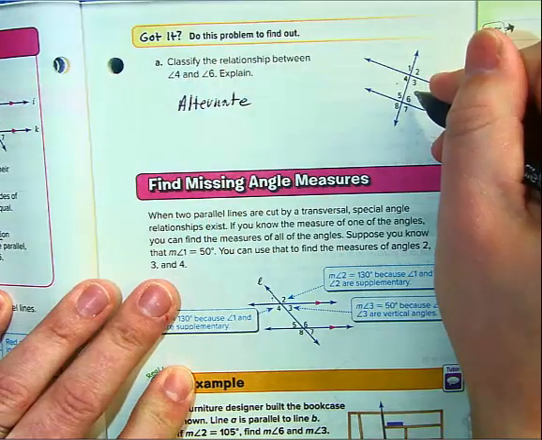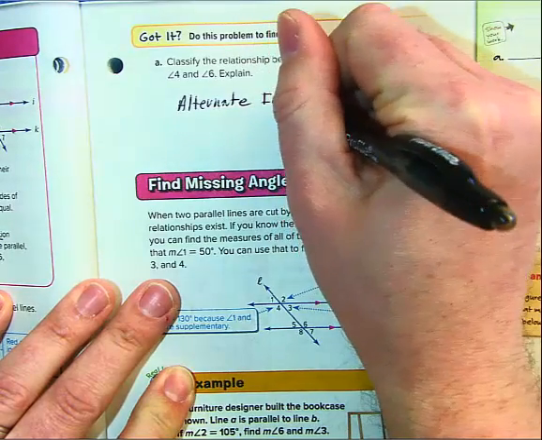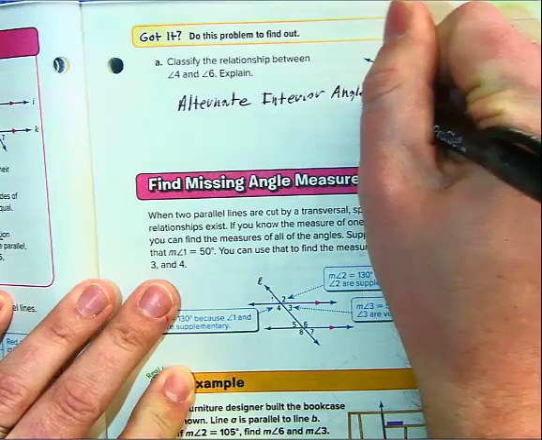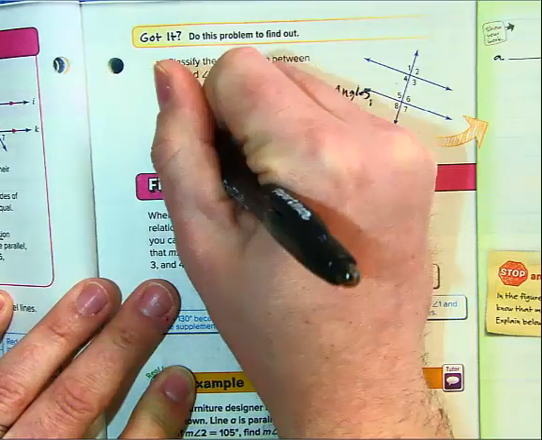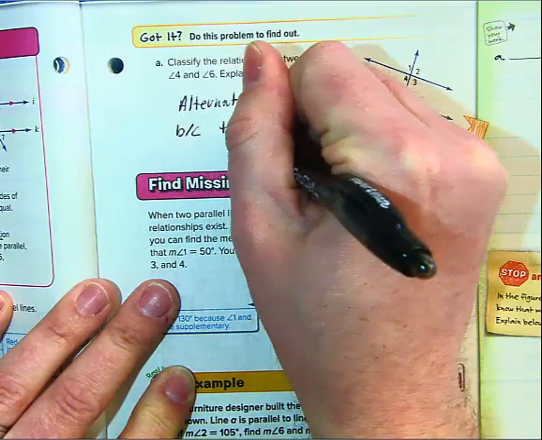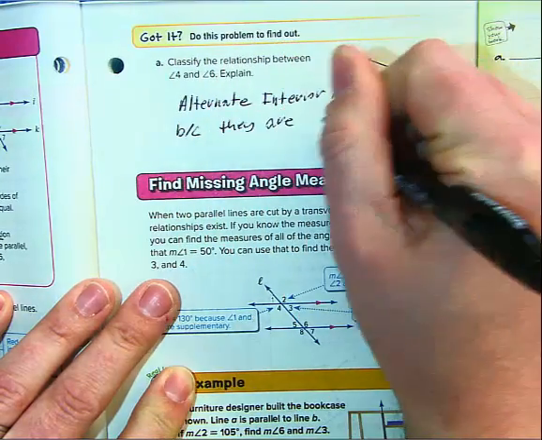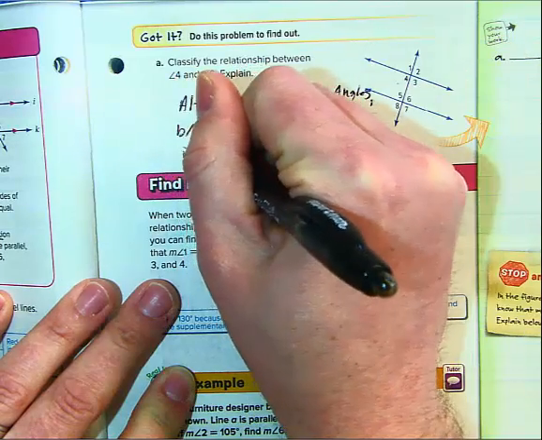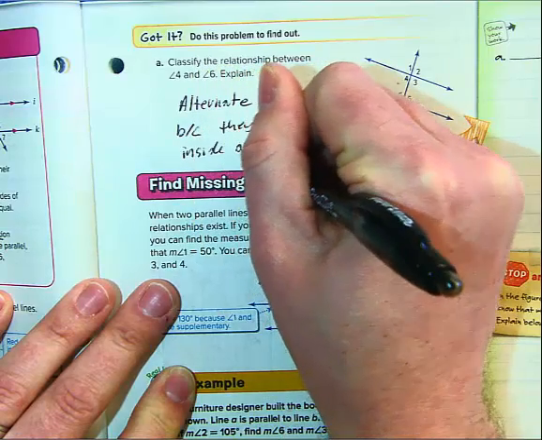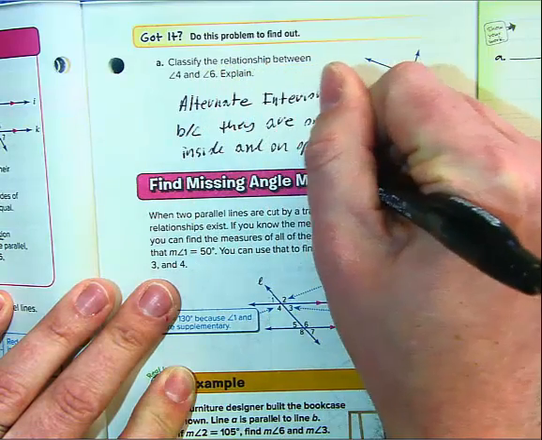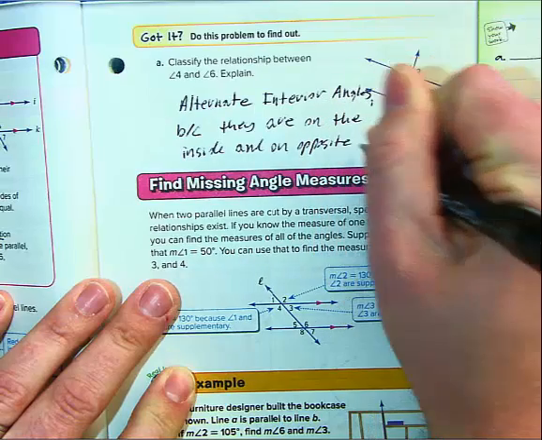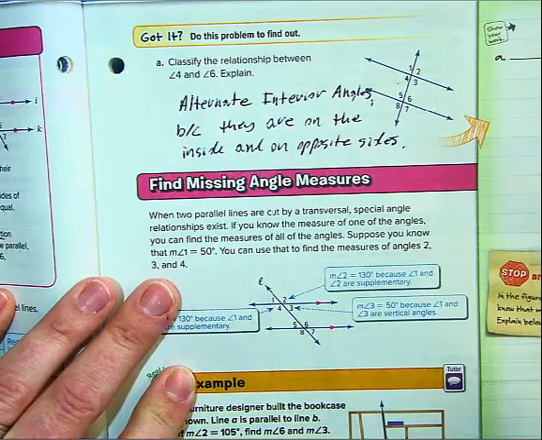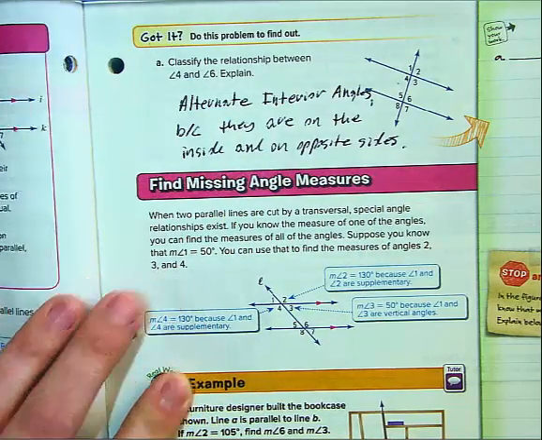Okay, and they're on the inside, so alternate interior angles. And I would say because they are on the inside and on opposite sides. Okay, so that's basically explaining what alternate and interior mean. That's the justification. That's the explaining you should do.